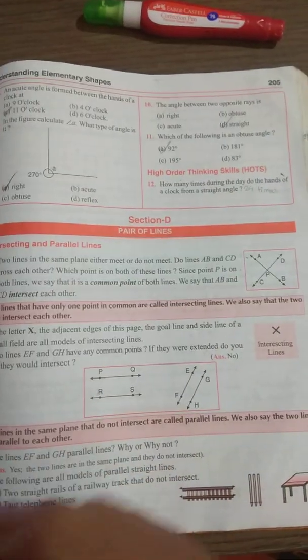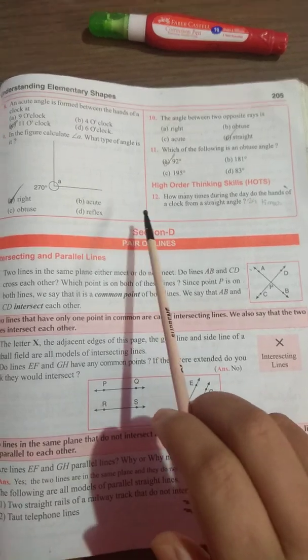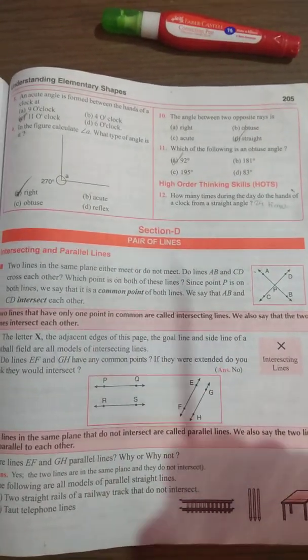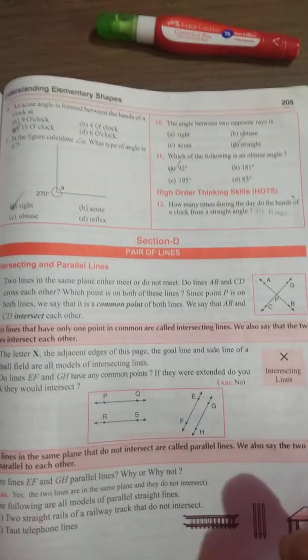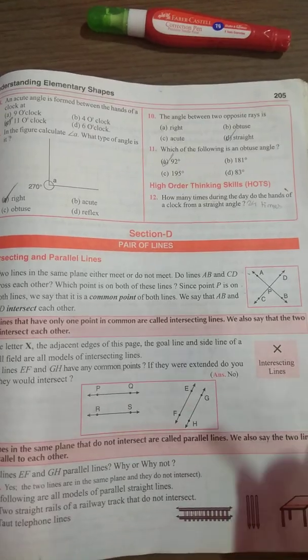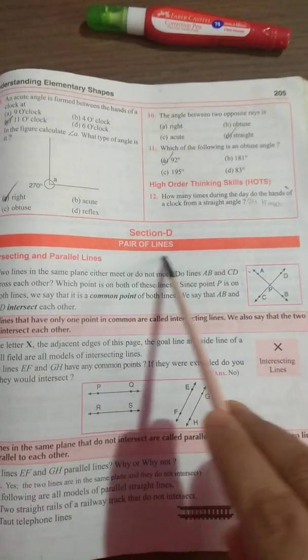Then we moved to the topic pair of lines. I have told you there are 2 categories of pair of lines: one is parallel lines and the other is intersecting lines. The intersecting lines have a special type, that is perpendicular lines. So the main things are parallel and perpendicular lines, which we have studied under the topic pair of lines.